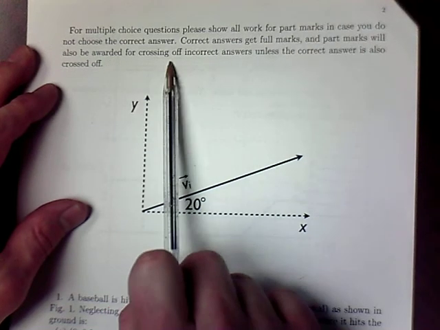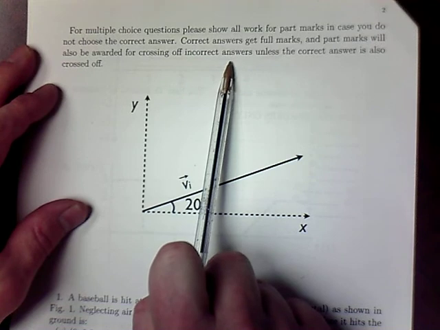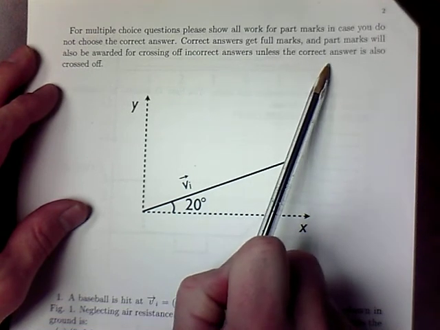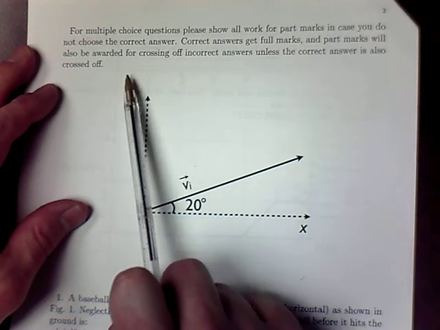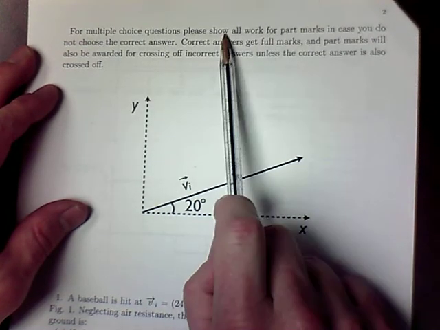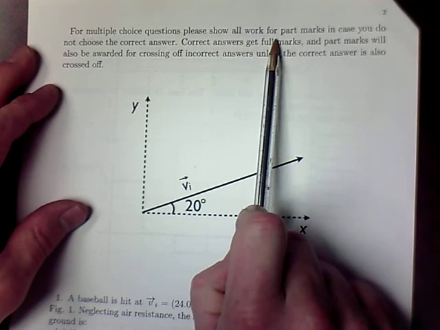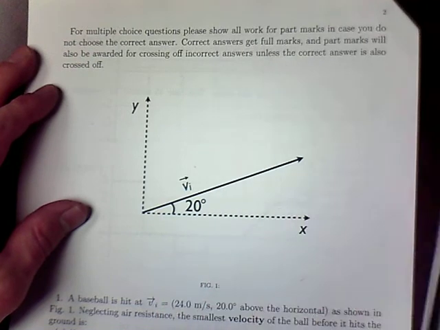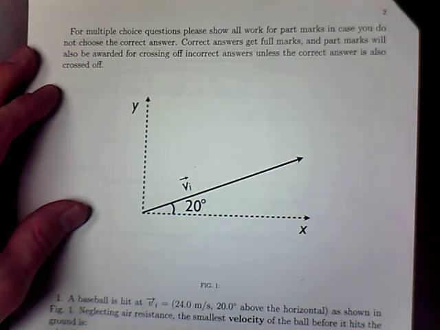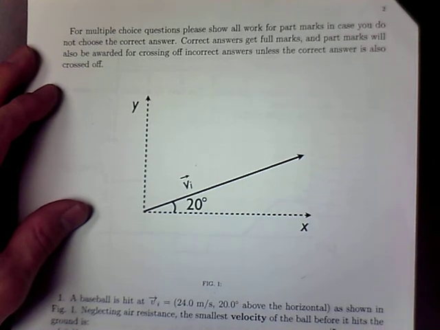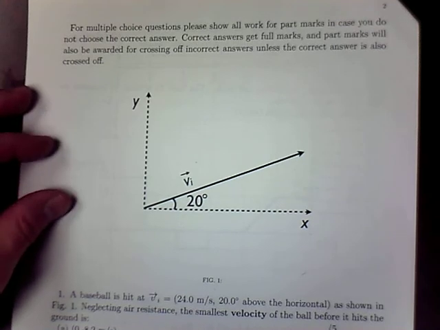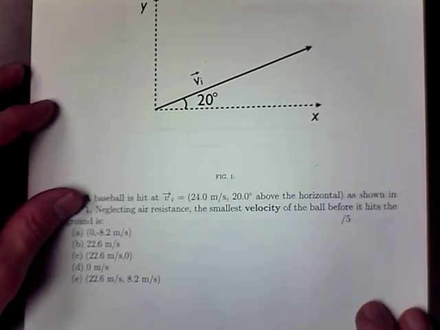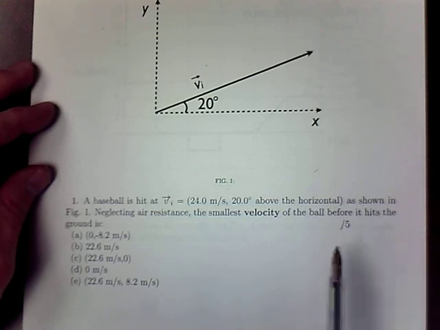Part marks are awarded for crossing off the incorrect answers. You get 1 point per incorrect answer that you cross off, unless the correct answer is also crossed off. And you also get part marks for showing work in addition to that. So there's no penalty for crossing off a few incorrect answers. It's a way of making sure that you eliminate some answers that you know are physically not right, and it helps you to choose the right answer. So each multiple choice question is out of 5.